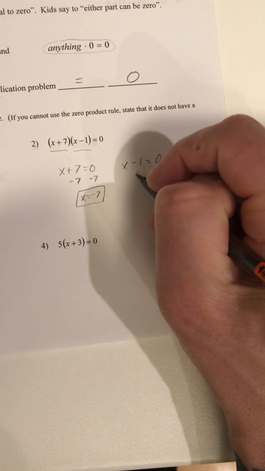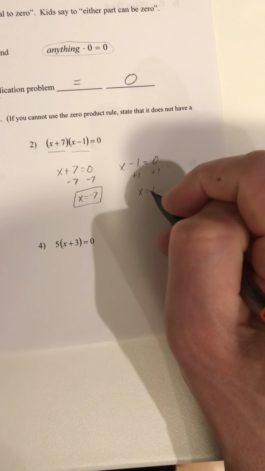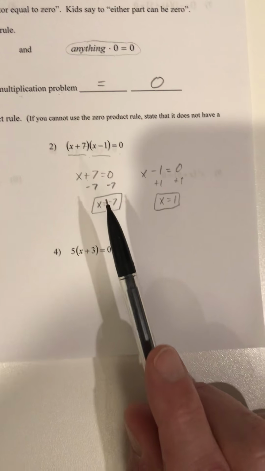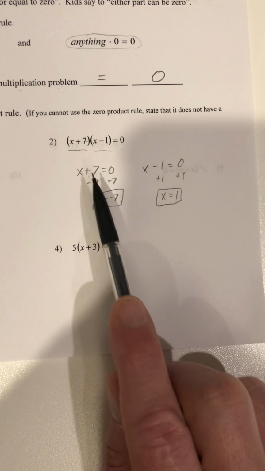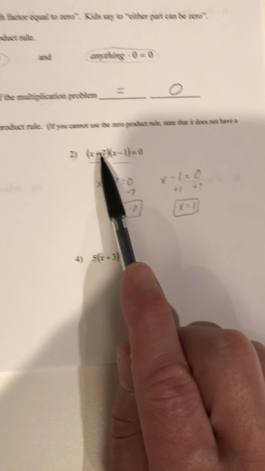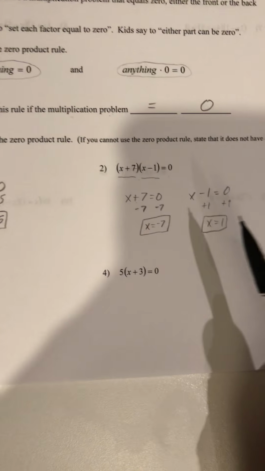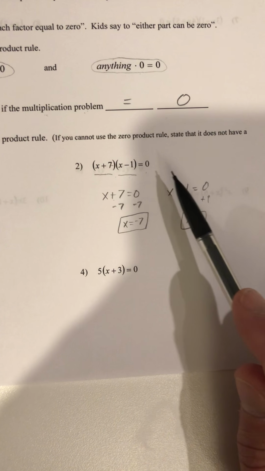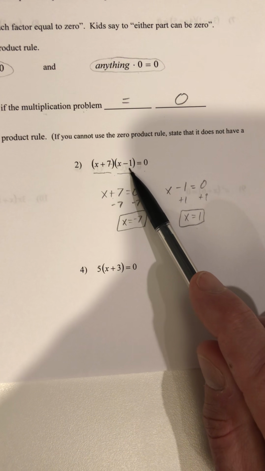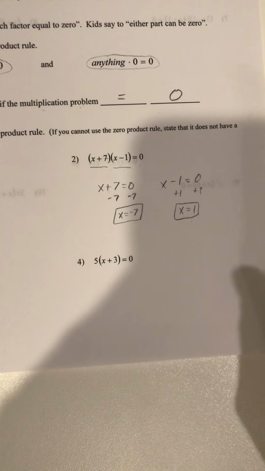And to solve this one, we add 1 on both sides, leaving us with x is equal to 1. Now again, neither of our answers are 0, but it's okay. Negative 7 would make the front 0, because negative 7 plus 7 is 0. So that would lend us to this situation. It would make the 0 in the front. Positive 1 would make the back, or the second factor, 0. 1 minus 1 is 0, and that would lend us to the other scenario.